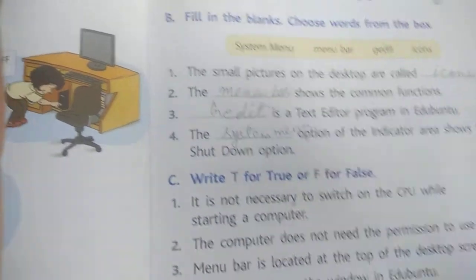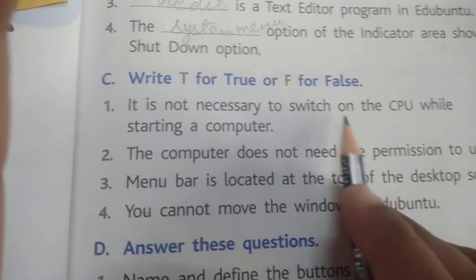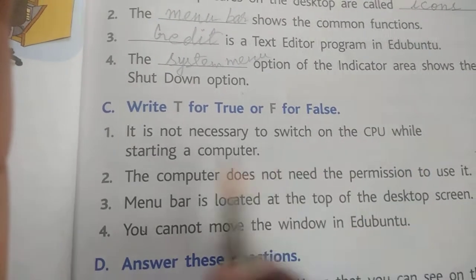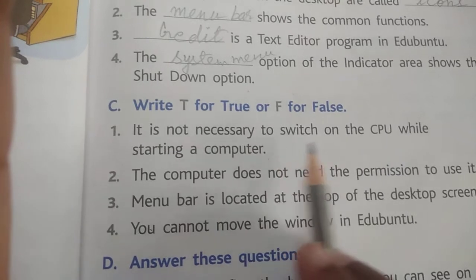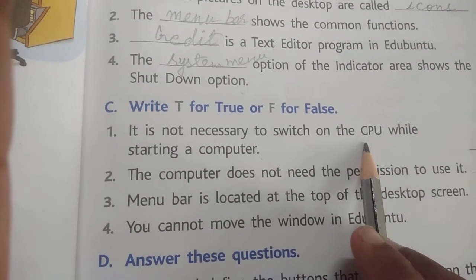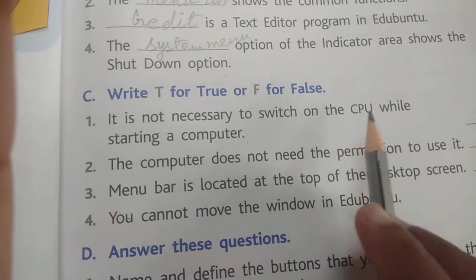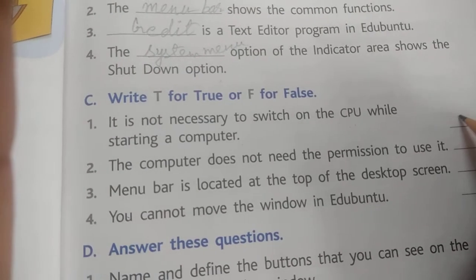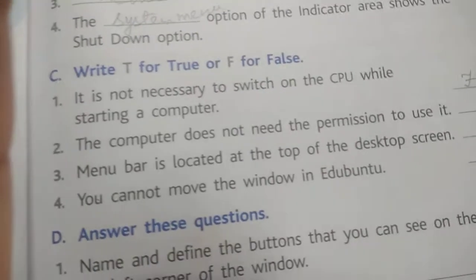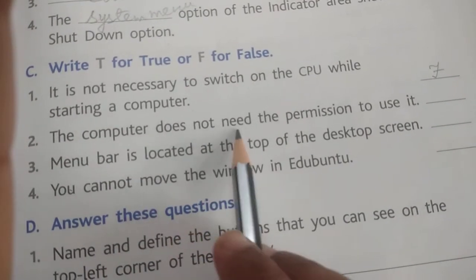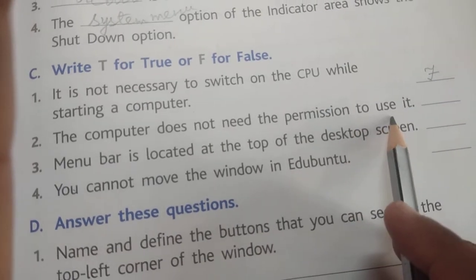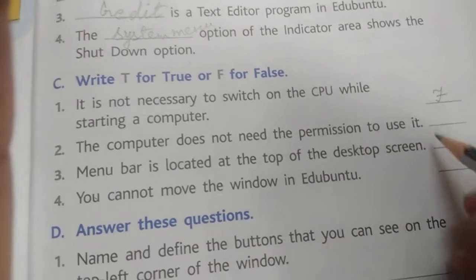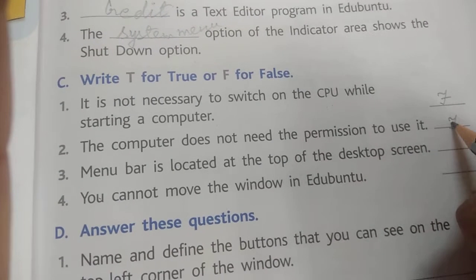menu like this. Next, tick the correct answer, true and false. It is not necessary to switch on the CPU while starting a computer. The CPU is the main part of your computer. It is the brain of the computer. If we do not switch it on, then how can we work on the computer? So it is false. Write down F. Next, the computer does not need permission to use it. Without permission, the computer cannot work. So the computer needs permission. It is written does not need, so it is false.